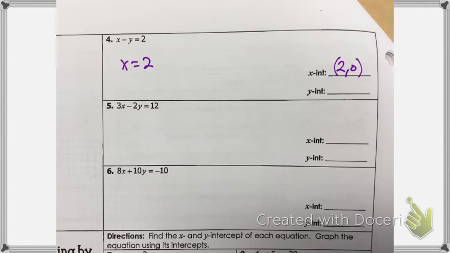Now you know the y-intercepts too. Now, the y-intercept happens, Emma, when x equals what? 0. So when x is 0, negative y equals 2. Y would be negative 2.